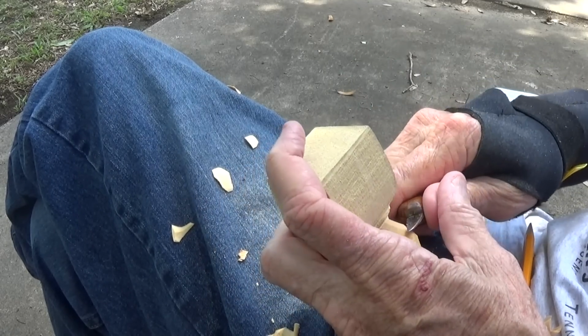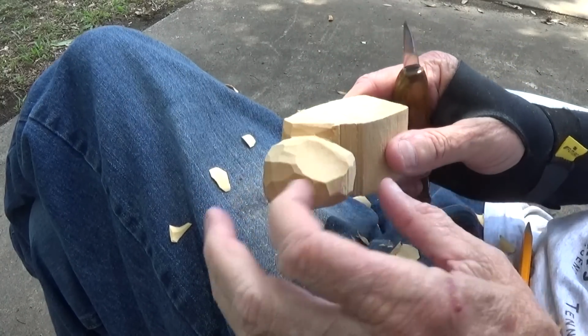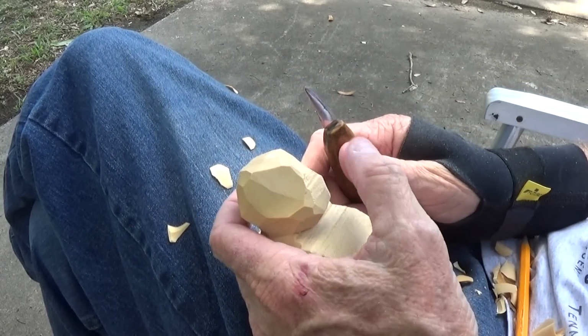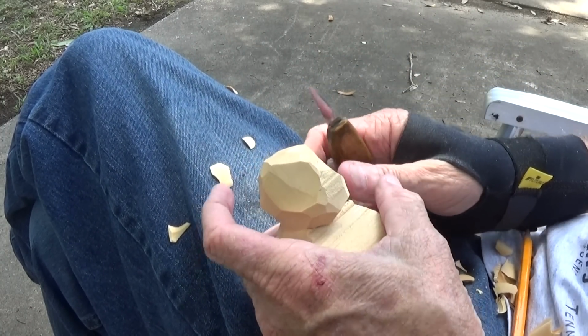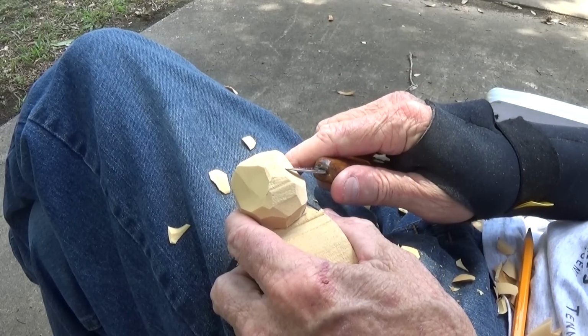Somebody's horn's going off in this neighborhood. It's my mother's neighborhood. But it makes it protrude like this, okay?